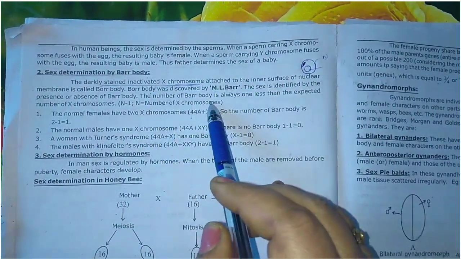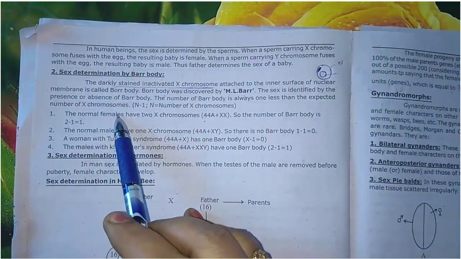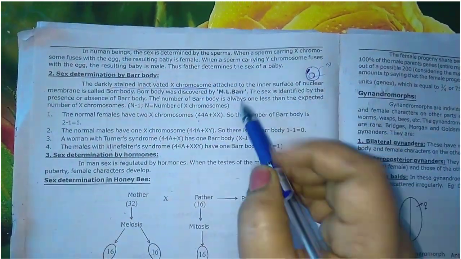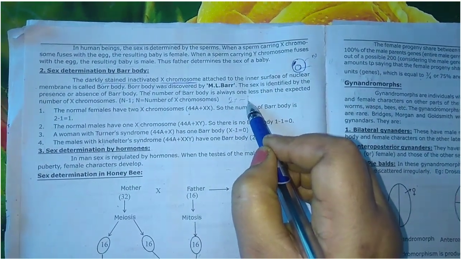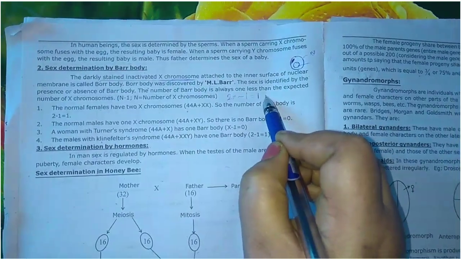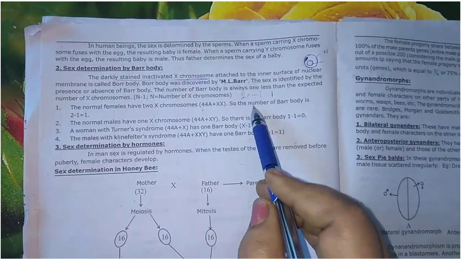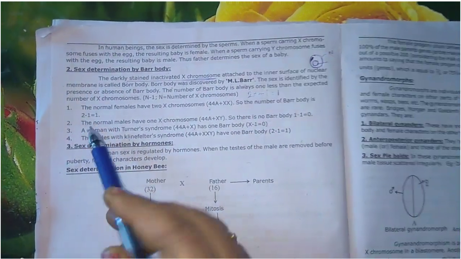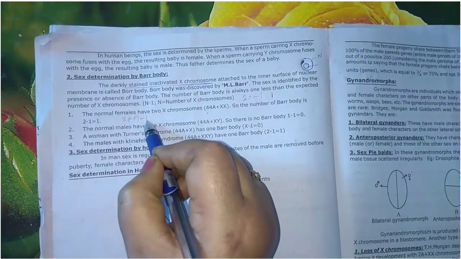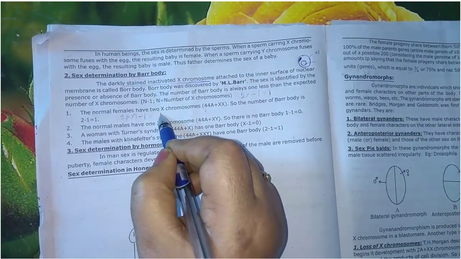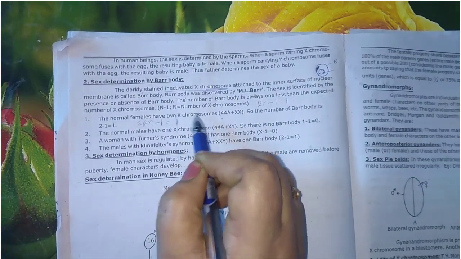The number of bar bodies is always one less than the expected number of X chromosomes. So if two X chromosomes are present, then you have to subtract one, and there is only one bar body. See, normal females have two X chromosomes, so the number of bar bodies is 2 minus 1. The 2 is the XX chromosomes and you have to subtract one, so you will get only one bar body. You have to calculate the bar body presence inside the nuclear membrane in this way.